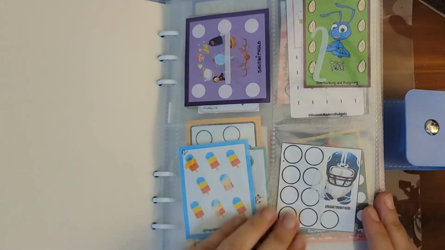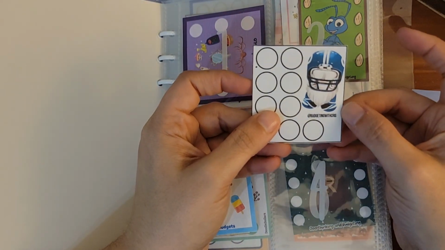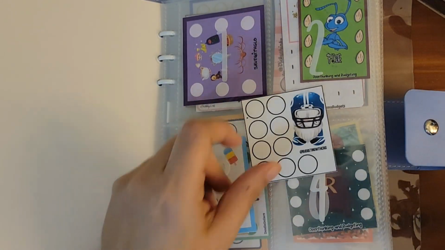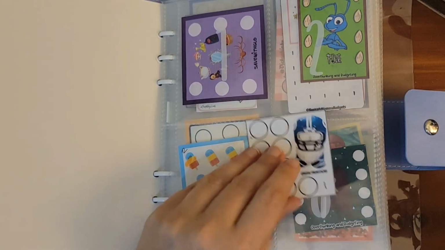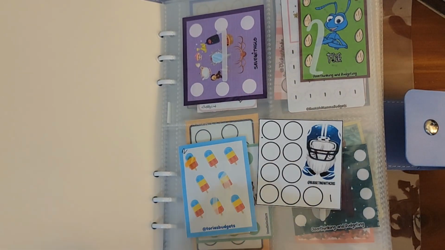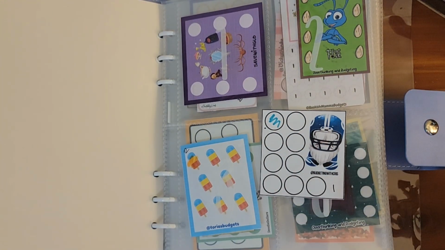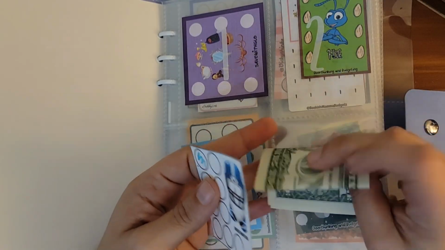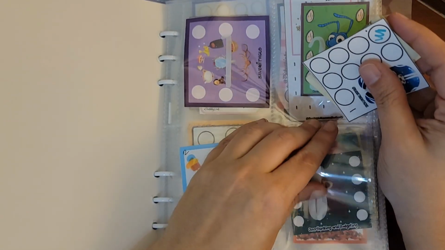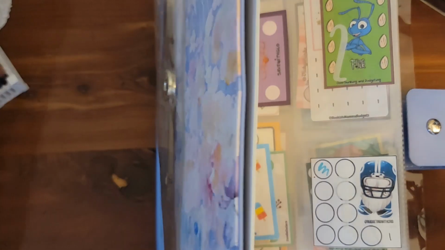$4. So this is a budget with Chris. Let's make these $1. Okay, $1 is in.